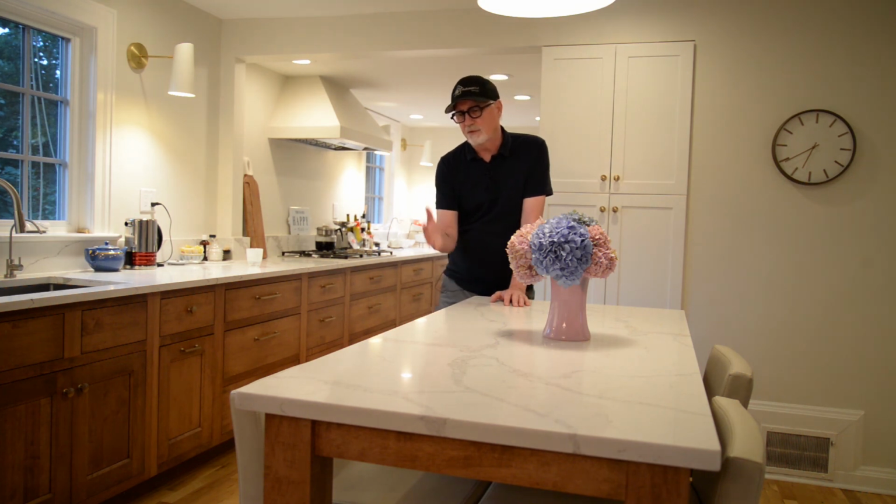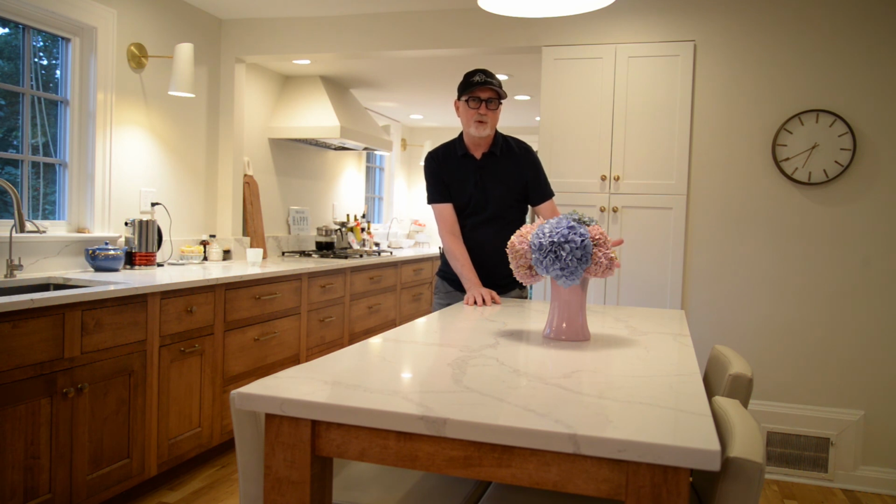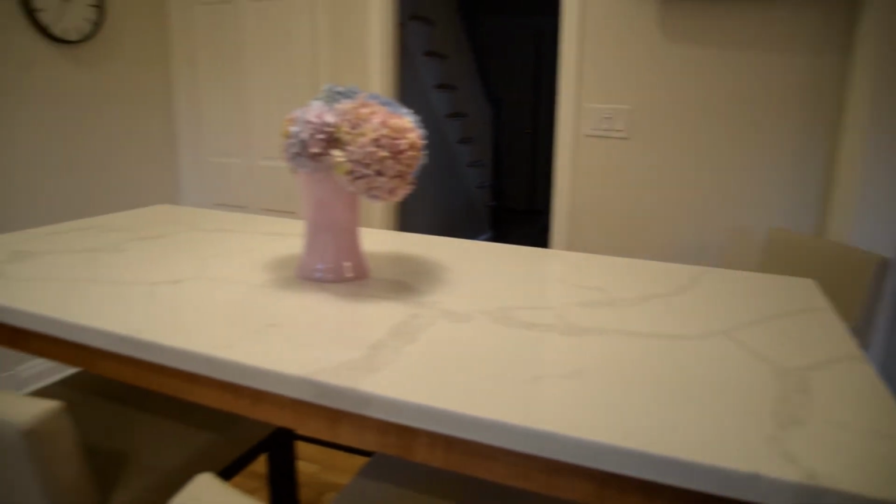An island, you have one side that's cabinetry, you can't sit at it. And on the other side, yes, you can sit 4 people across from each other sometimes, but that doesn't promote conversation. It doesn't promote intimacy because you're side by side. You're not across from each other. So for me, the table is everything.